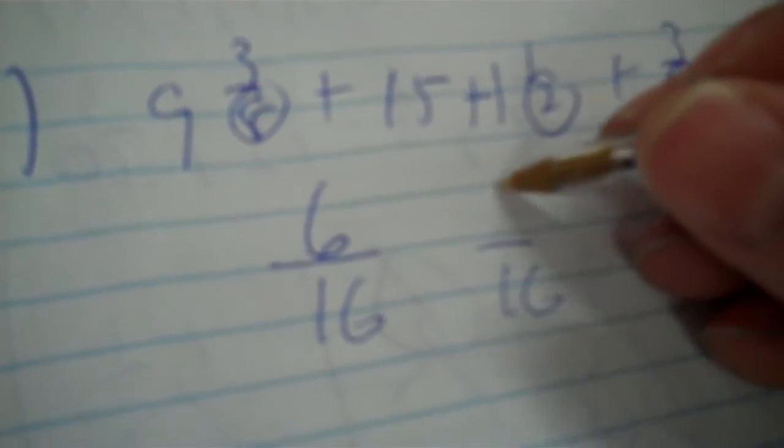So 8 times 2 is 16, 3 times 2 is 6. 2 times 8 is 16, 1 times 8 is 8. That can just be 3. So I add them, that's going to be 14, 17. And I divide 16 into 17, that's 1 with the remainder of 1. So 1 and 1/16. But remember, you had a 25 there, so 1 plus 25 is 26 and 1/16. There, I feel better about myself.